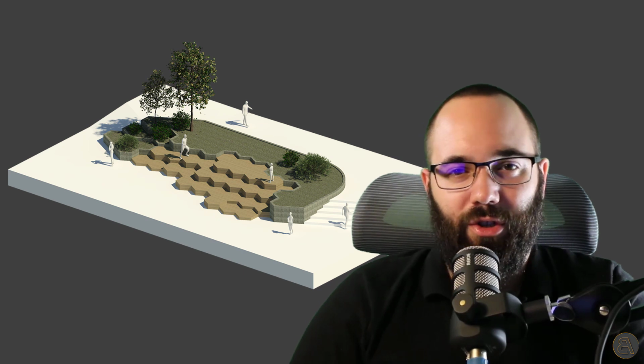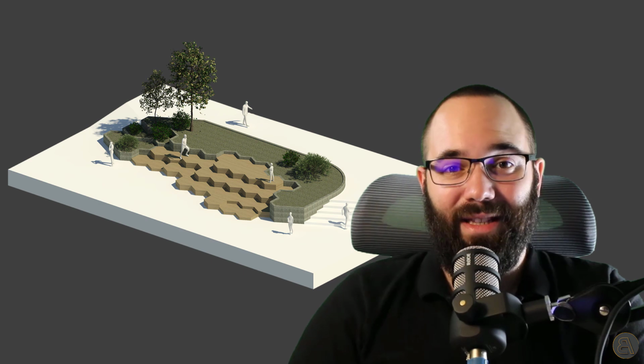So in today's video I wanted to show you, just for the same park, how to create this really cool kind of landscape component. I made lots of these when I was back in architecture school, and I really like these little small challenges and I find them fun. So that's what we're doing today.